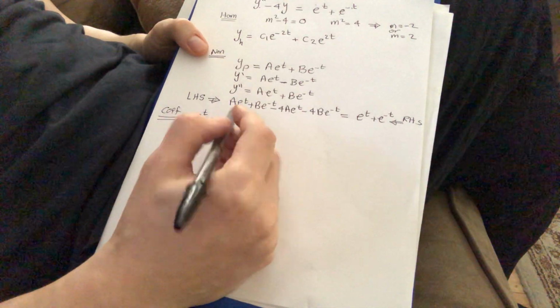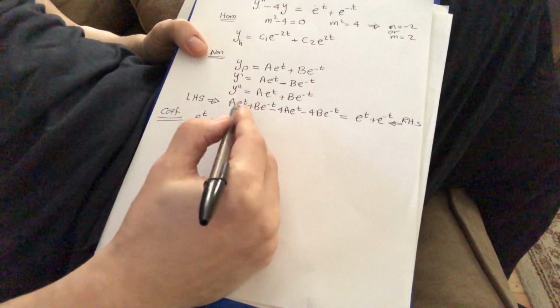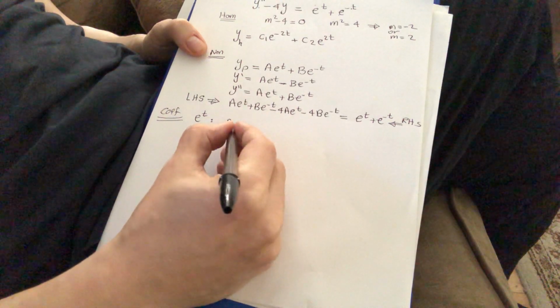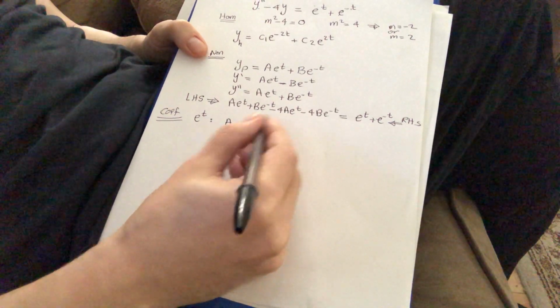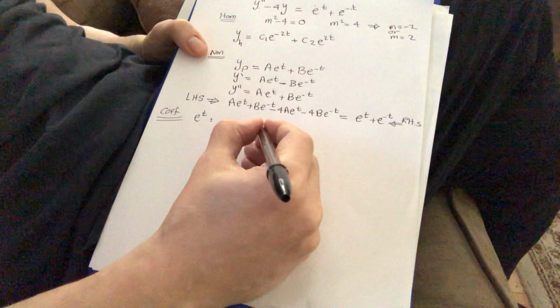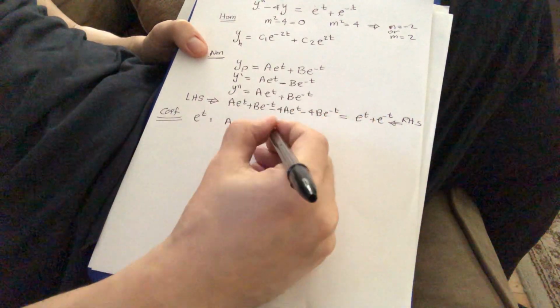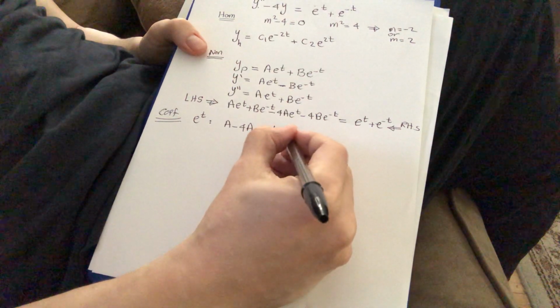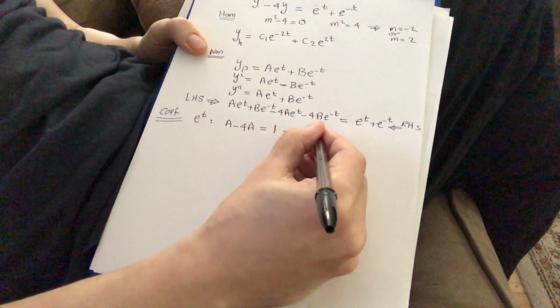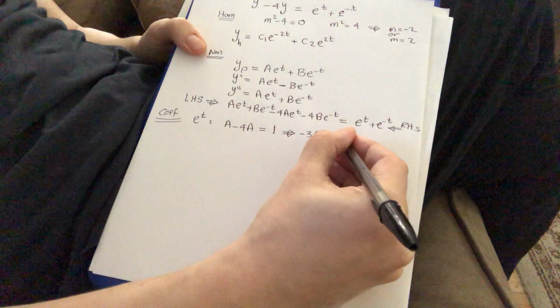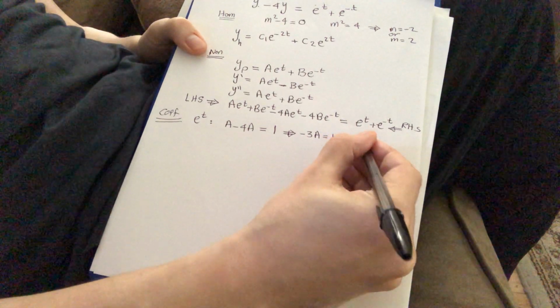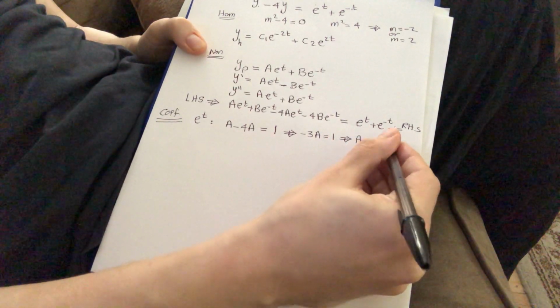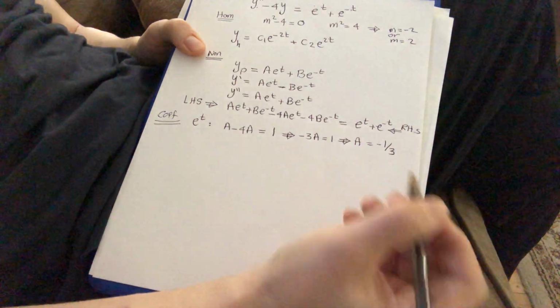Here, e^t has a and minus 4a. This should match the coefficient of e^t on the right, which is 1. Minus 3a equals 1. Then a is negative 1 over 3.